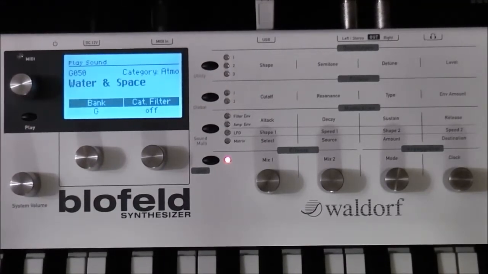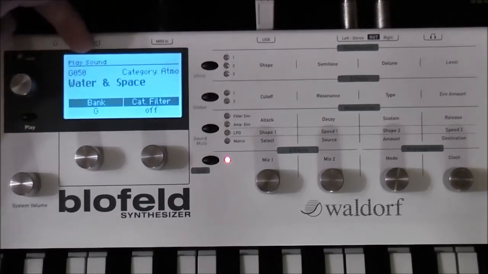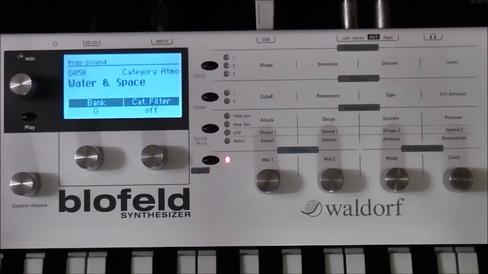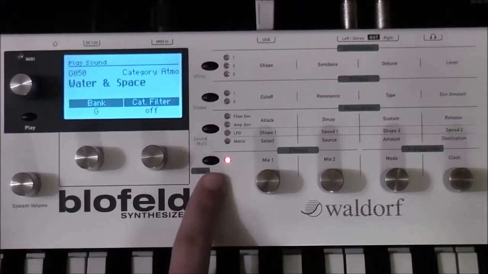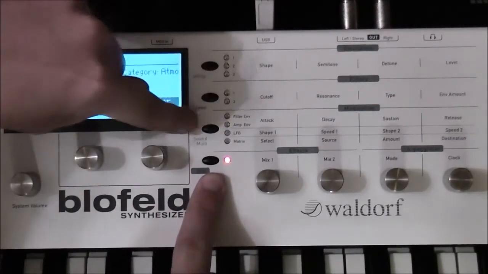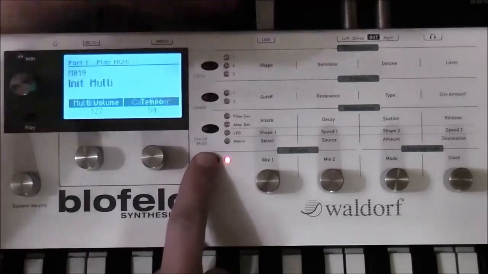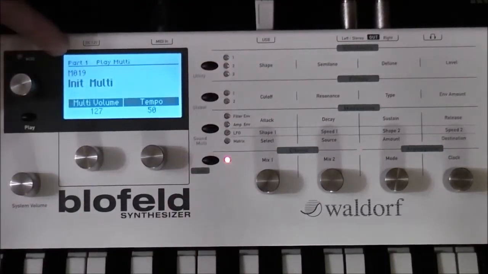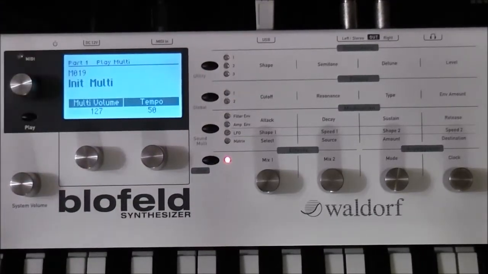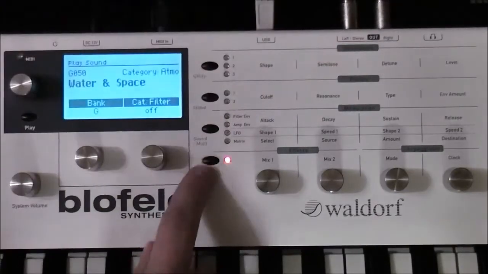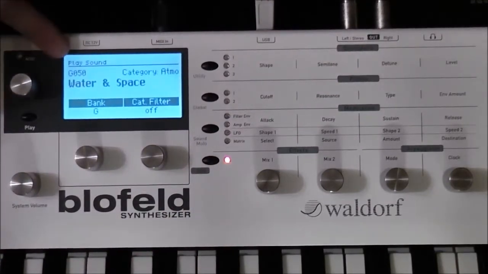You can change between the sound or single patch mode and the multi-mode by pressing and holding Shift and pressing multi and sound. Now you're in the play mode for the multi programs. And again, the patch mode.